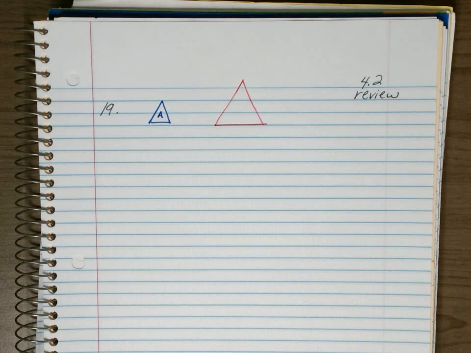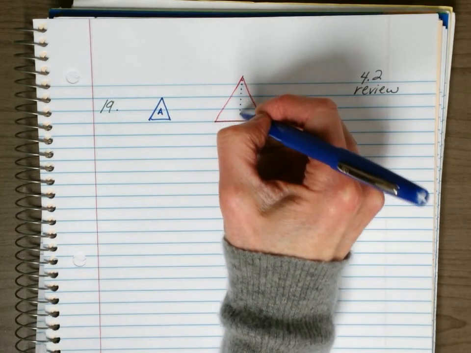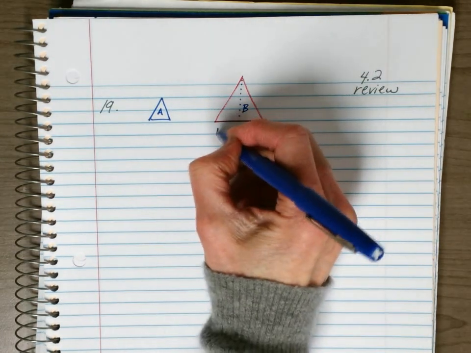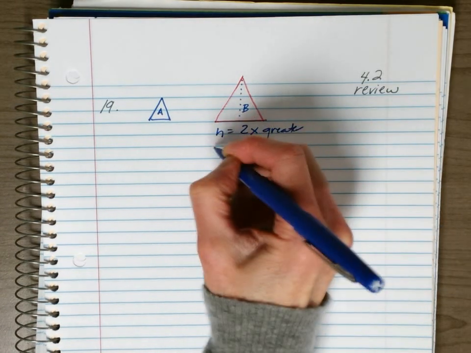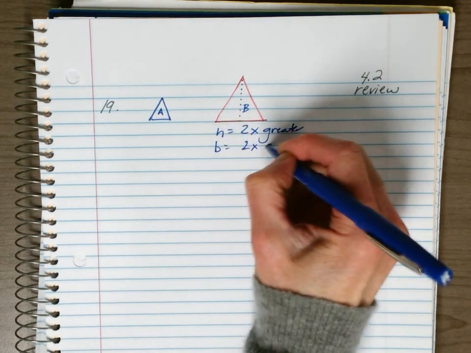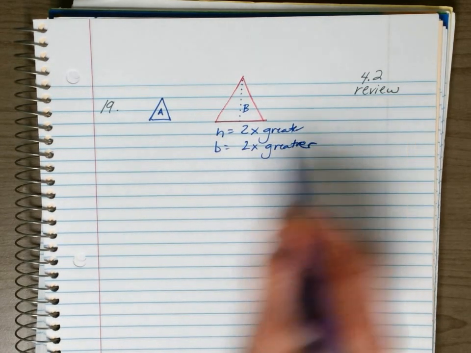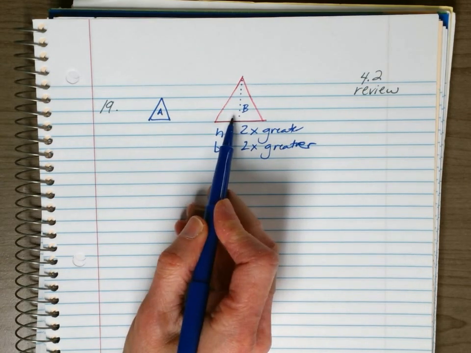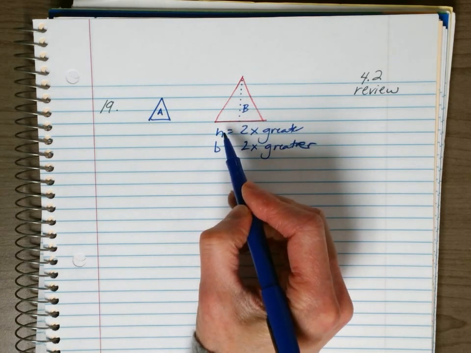So I know that if this is triangle B, my height is 2 times greater, and my base is 2 times greater than A, right? Because this is 1/2 of the base, and it's 1/2 of the height. So this is 2 times the base and 2 times the height.